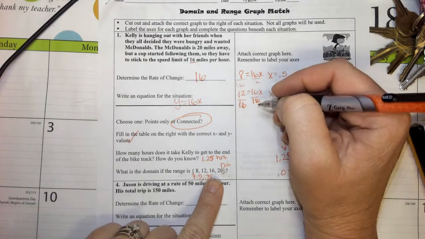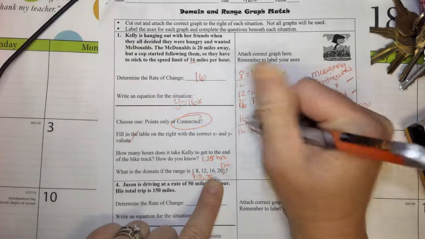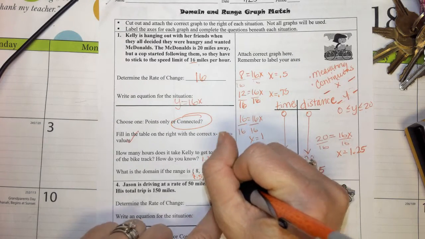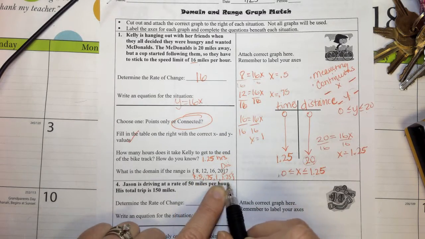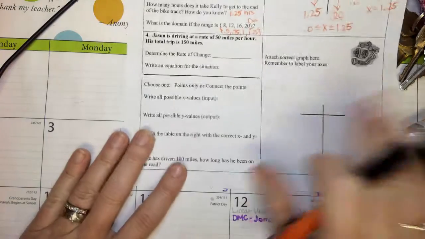And then for 16 equals 16x, I know that I'm just going to divide everything by 16. So then x equals 1. And then my last one for the 20 was 1.25. So that is my domain for this range right here. Okay? All right, so let's just go on to number 4.